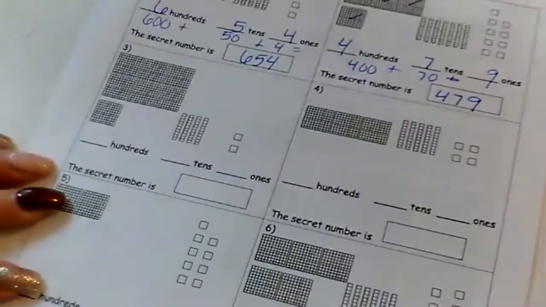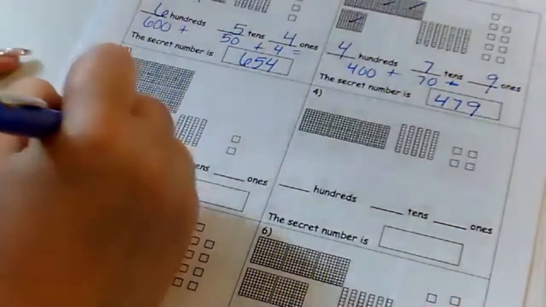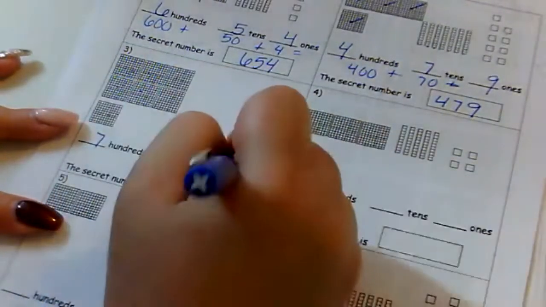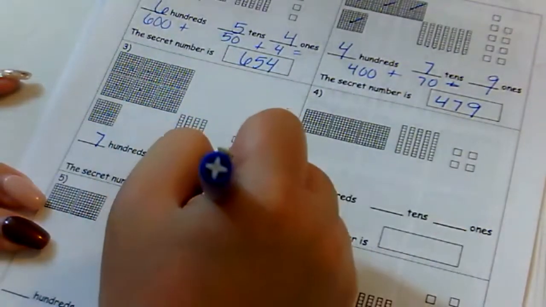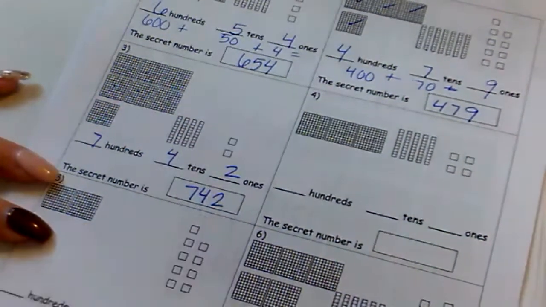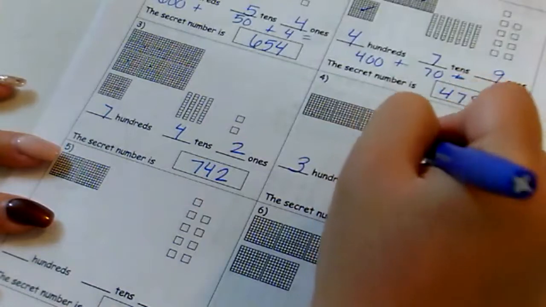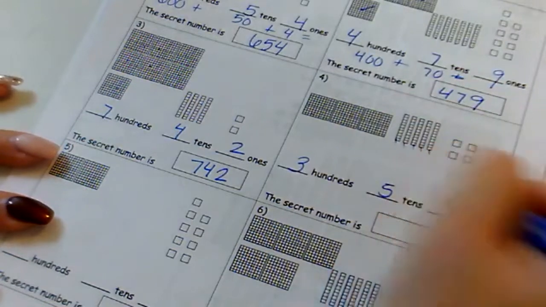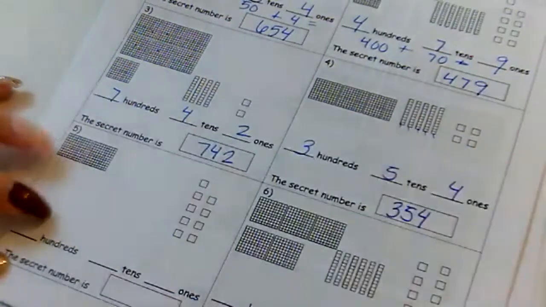So I'm going to do 2 more without breaking it up. So let's count them. 1, 2, 3, 4, 5, 6, 7. That's just 700. 1, 2, 3, 4. 4 tens and 2 ones. Secret number, add all those together. I have 742. Just like I said it, 742. Last one. 1, 2, 3. 300. 1, 2, 3, 4, 5. 50. 4. 354. All right, your turn.